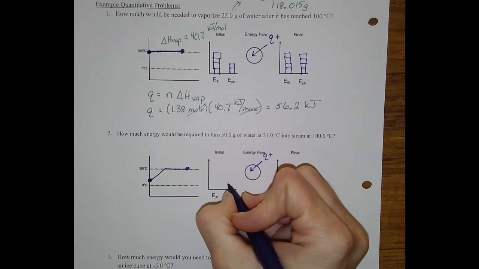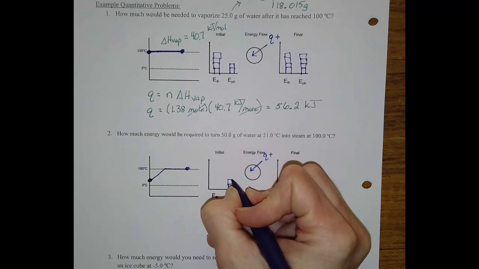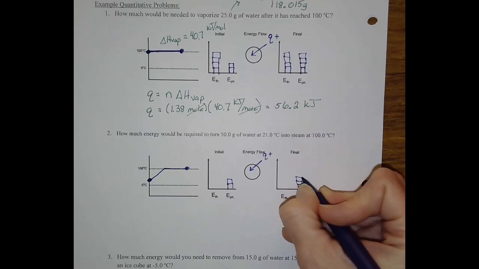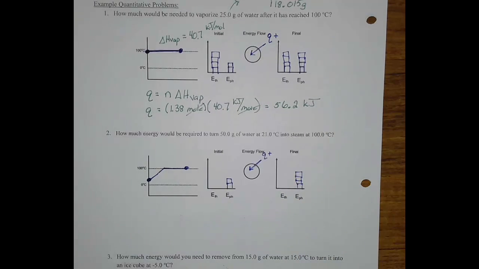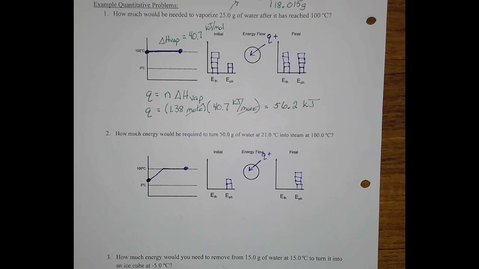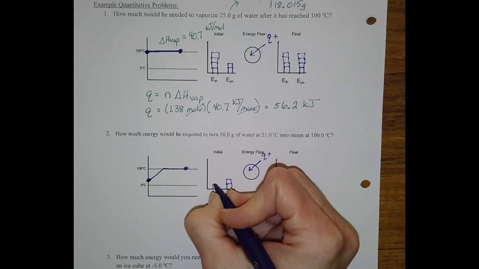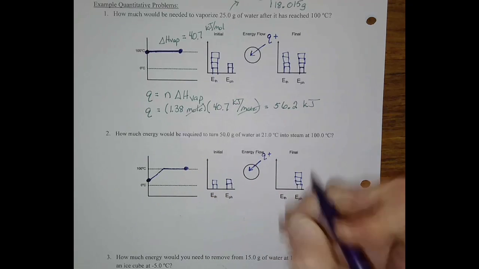I am going from the liquid state to the gaseous state. So I'm moving energy into the phase account. And I started at about 21 degrees.